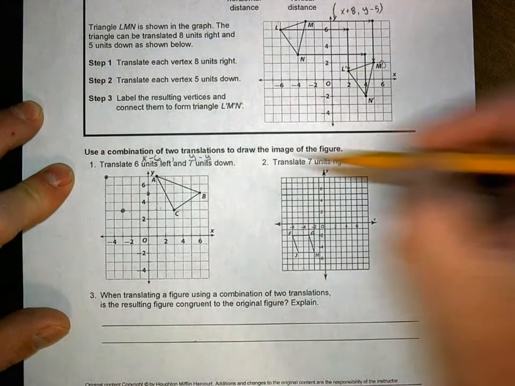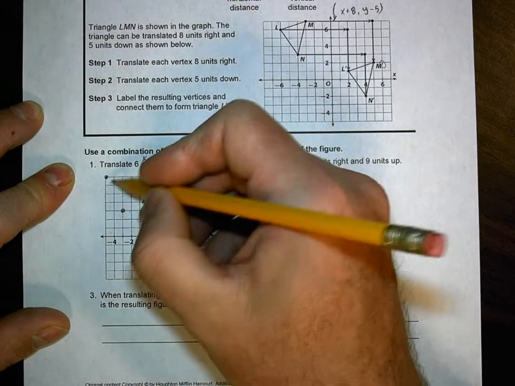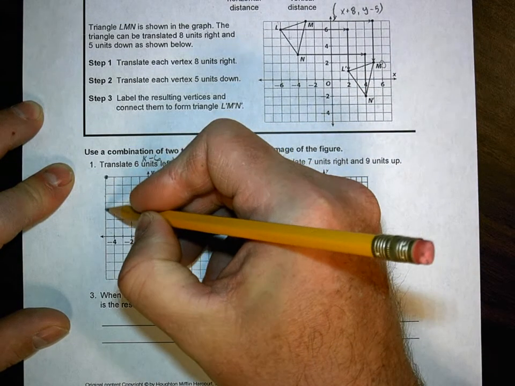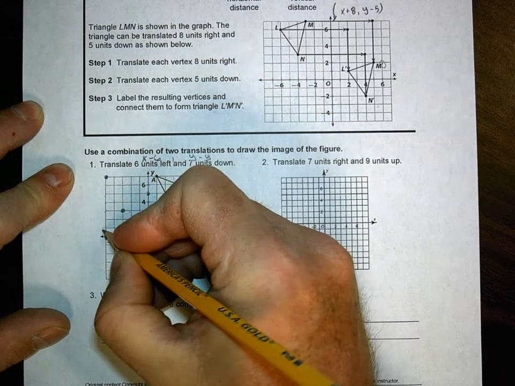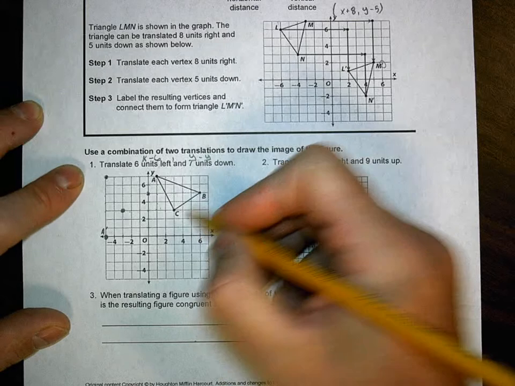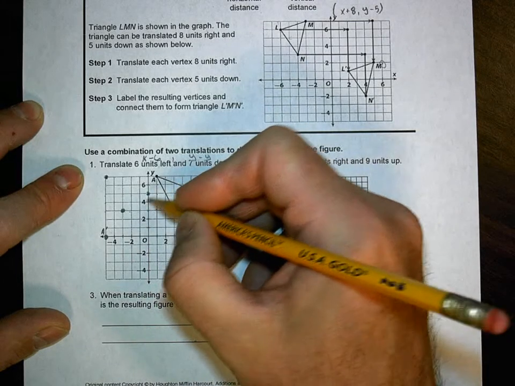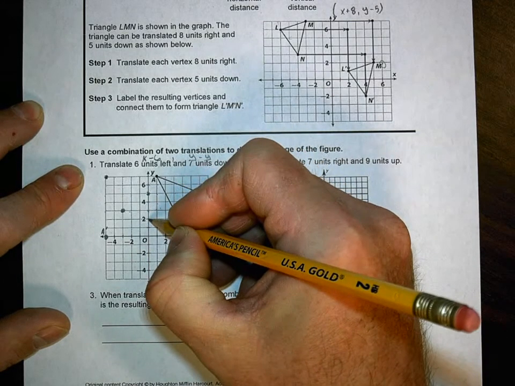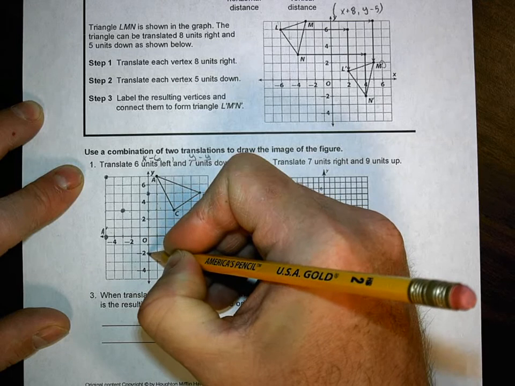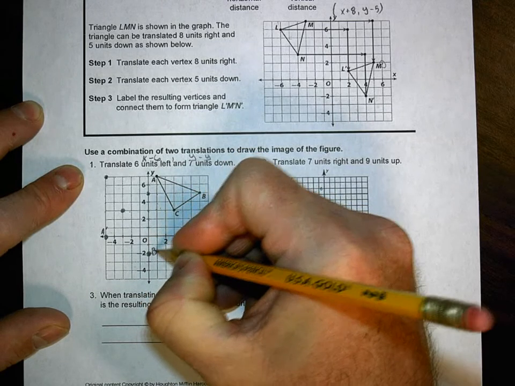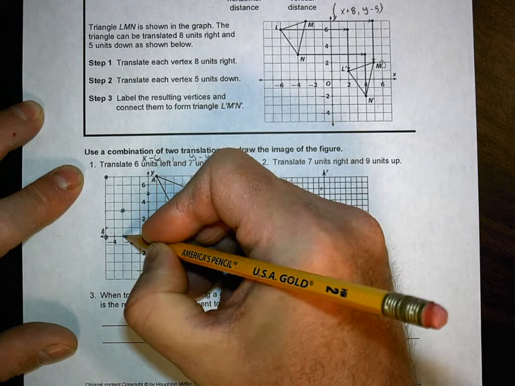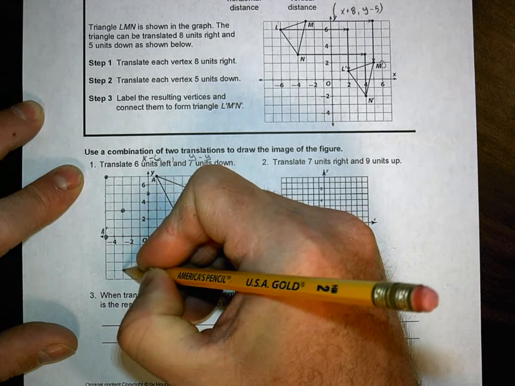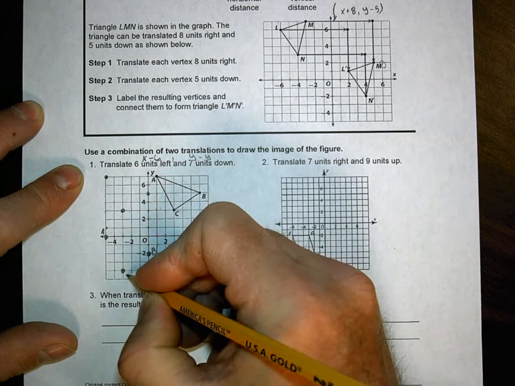It looks good. Now I'm going to do my down, which is 7 down. 1, 2, 3, 4, 5, 6, 7. And that is my new A apostrophe. I'll go B. 1, 2, 3, 4, 5, 6, 7. That's my new B apostrophe. And C here. 1, 2, 3, 4, 5, 6, 7. That's my new C apostrophe.